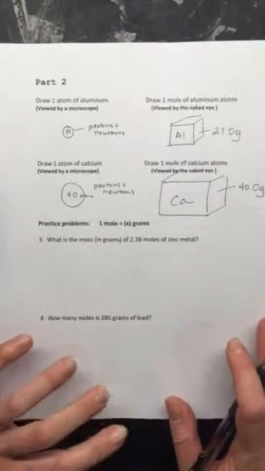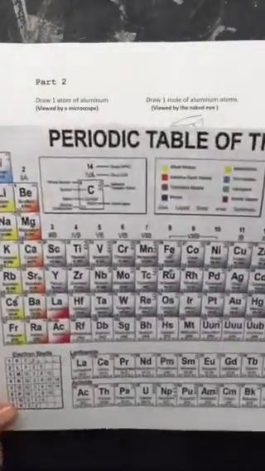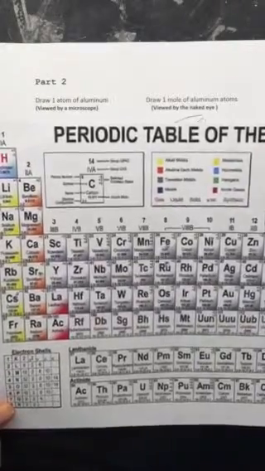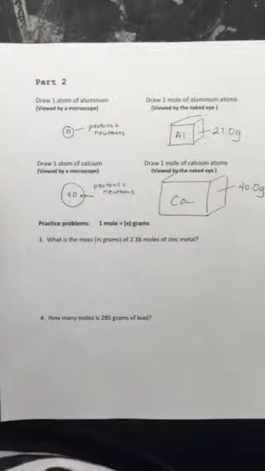Everybody's going to need their periodic table for this next part, so make sure you've got that out. We'll do these practice problems together. Number 3 says, what is the mass in grams of 2.38 moles of zinc metal?